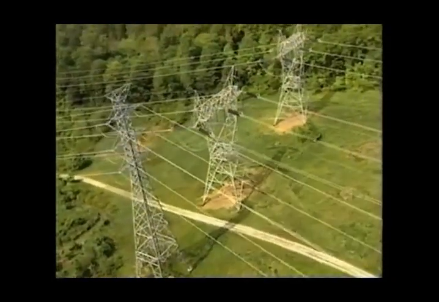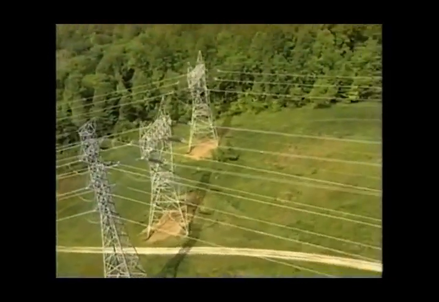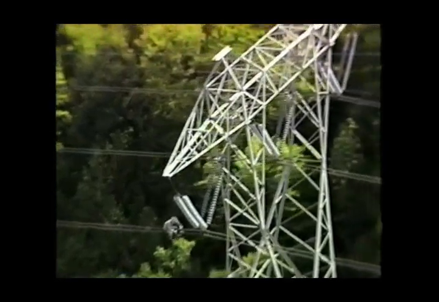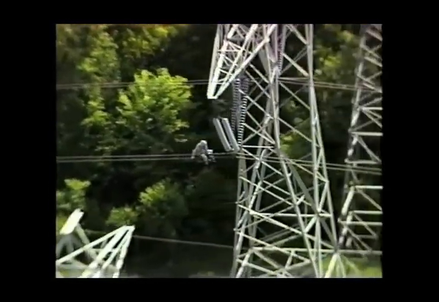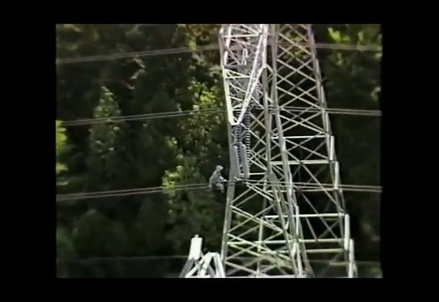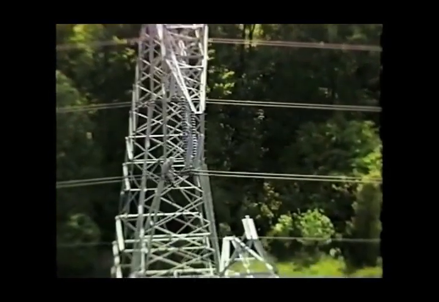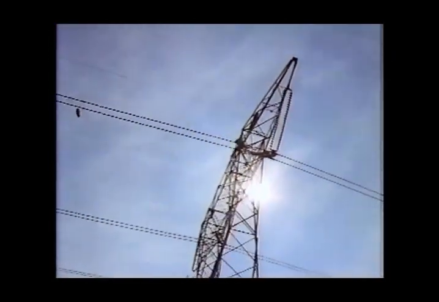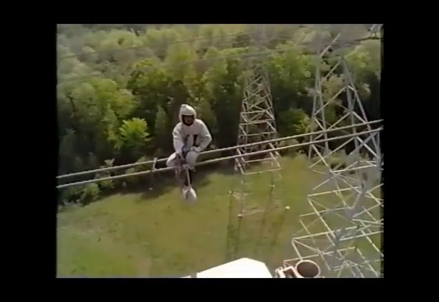These aluminum lines often carry 500,000 volts. When something goes wrong with one of these high-voltage transmission lines, it's up to the linemen to make the repairs. And they usually do it without shutting down the power. A daring aerial technique is often used to repair the lines.